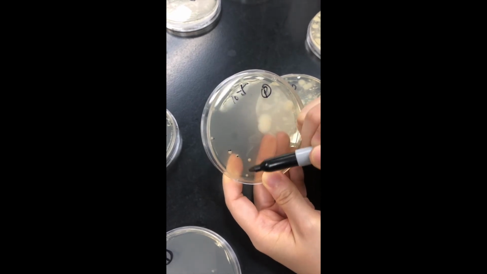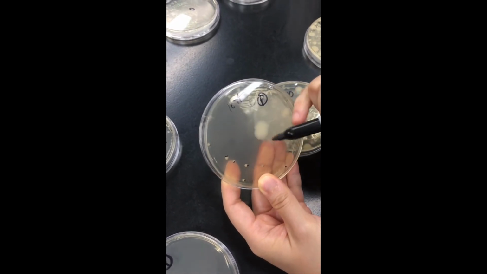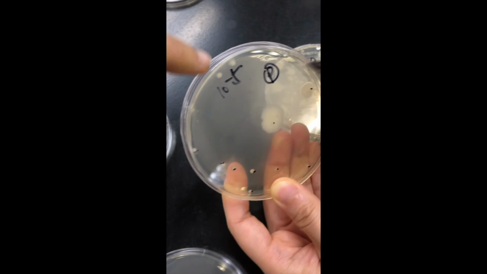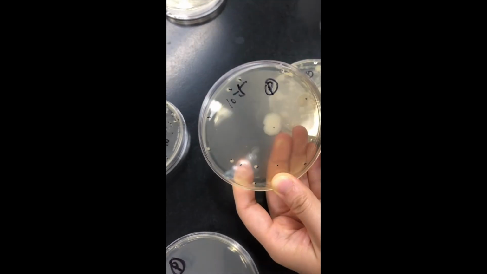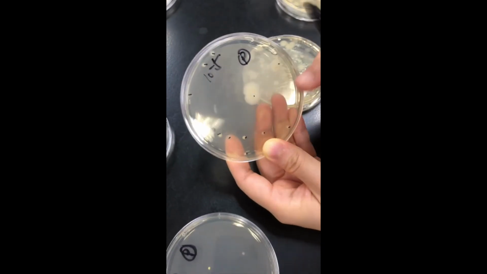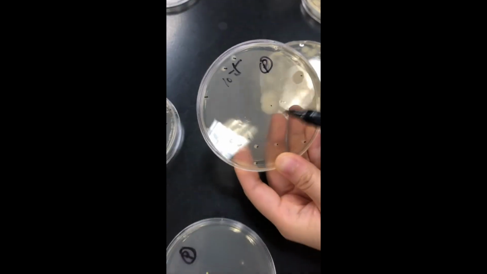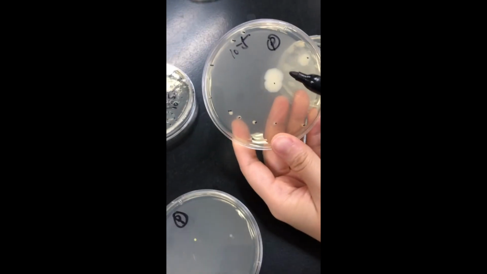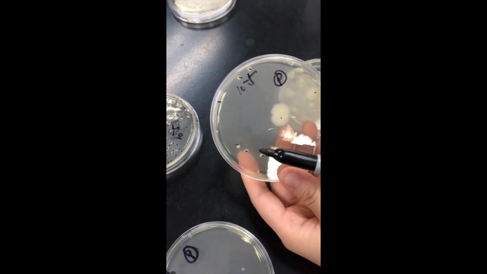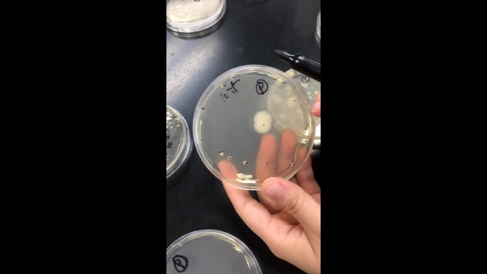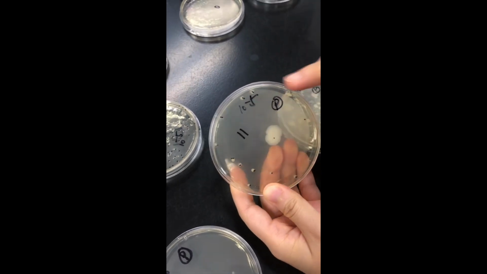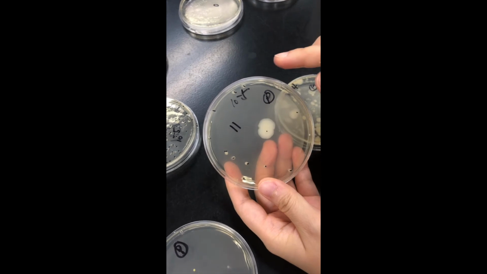1, 2, 3, 4, 5, 6, 7, 8, 9, 10. Even though this is very big, it still shows that different bacteria have different colony shapes. This is only one colony. So we finish counting, it is 11 from our 10 to the minus 5 plate.